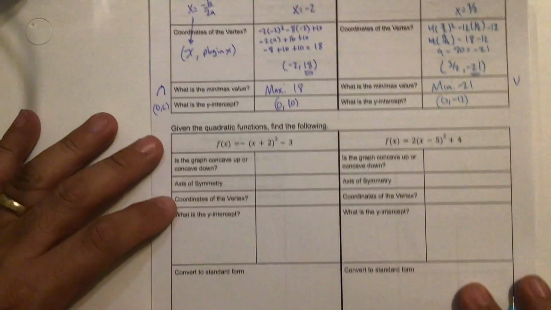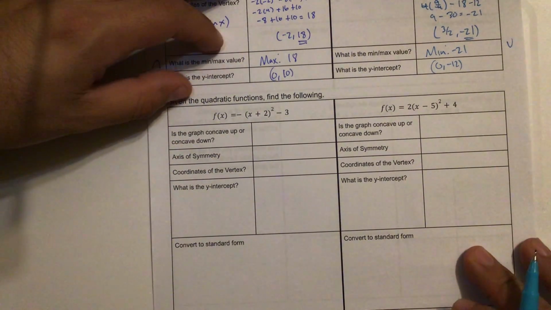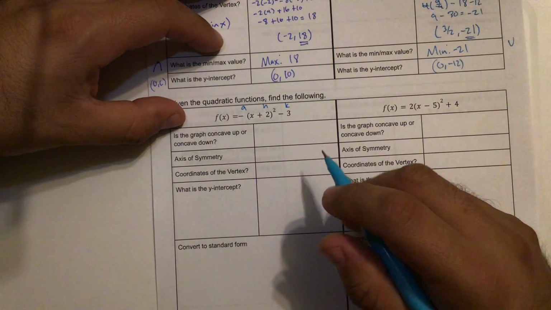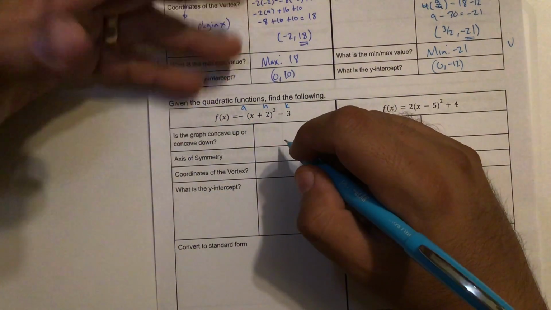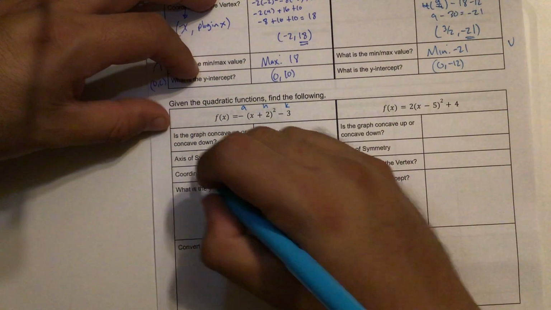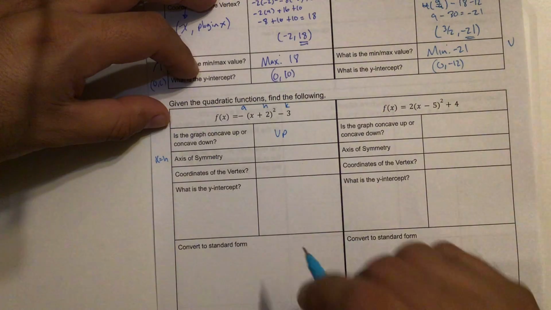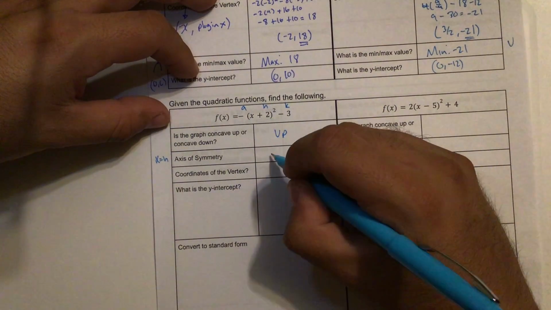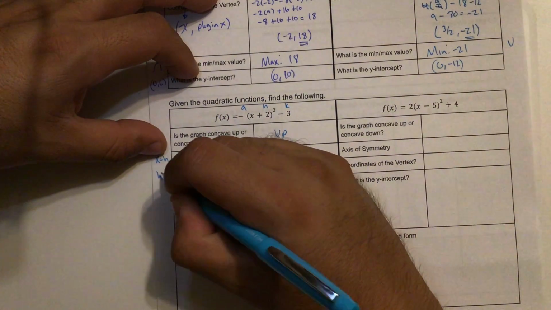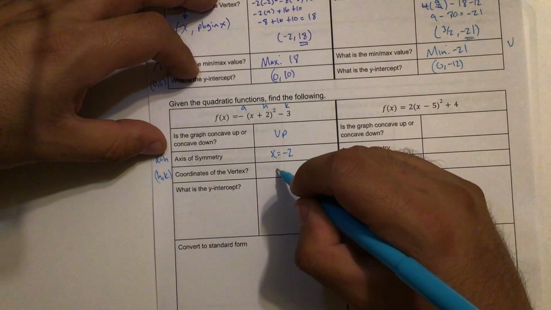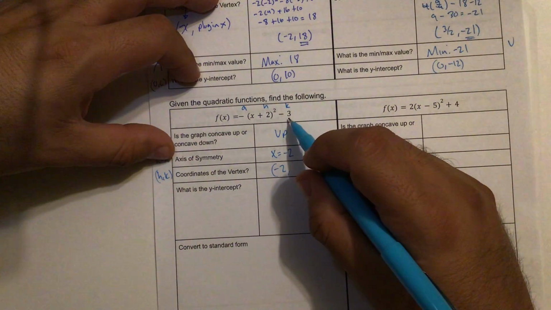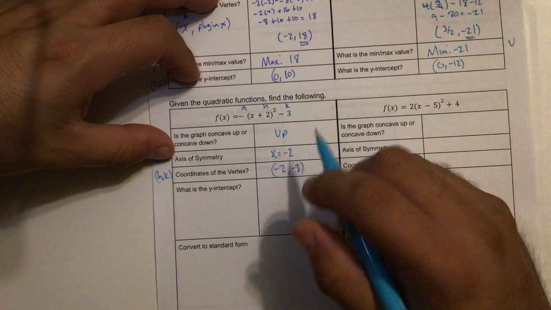All right, for the next ones, the next two are going to be in vertex form. So now we're looking for A, H, and K. Is the graph concave up or down? A is negative, so it's concave down. Axis of symmetry, this formula is x is equal to h. So remember, insiders lie, so that's not a 2, it's a -2, so x equals -2. Vertex is (h, k). The x value is the axis of symmetry, -2, and this is k, so (-2, -3).